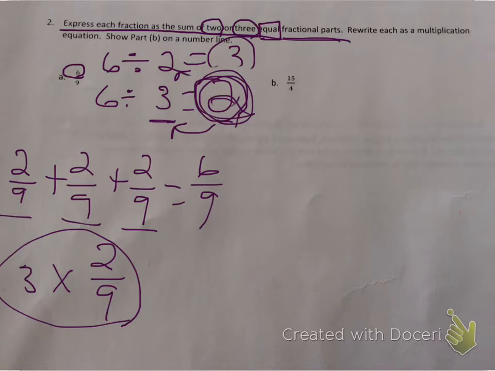Okay? All right, 15/4. This we can only do one way, because if you take the numerator of 15 and you try to divide it by 2, you realize that you really can't do that nicely. 15 is an odd number, so if we divided 15 by 2, we'd get a decimal number, and we don't want to do that when we're trying to work with fractions. So in this case, we are going to divide 15 by 3, or split 15/4 into 3 equal parts.